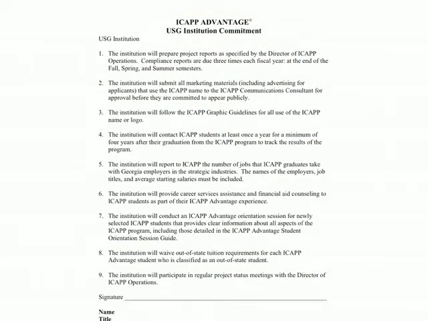Finally, the institutional commitment form spells out what is expected from each institution that receives ICAPP funds. Because there is no requirement for job commitments up front, institutions will have to make more detailed reports on where the ICAPP graduates take jobs after completing the program and how much their starting salaries are. This gives us the accountability measurements to report to those who fund the programs and help ensure future funding.